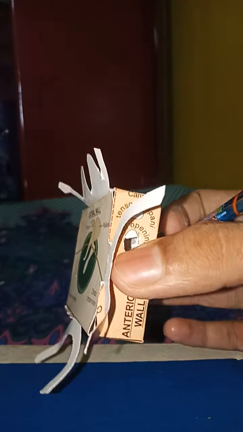This is the roof. This is the floor. This is the lateral wall. This is the medial wall. This is the anterior wall. This is the posterior wall. So from this we can find that this is the right middle ear cavity.